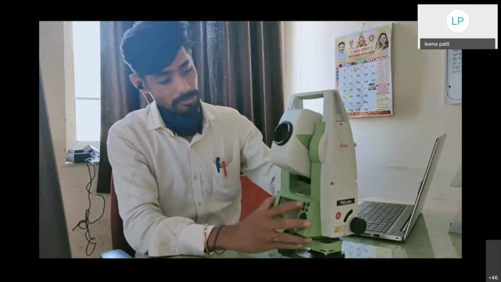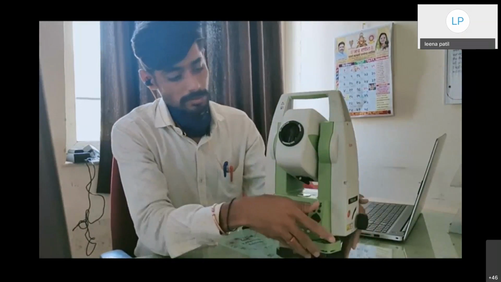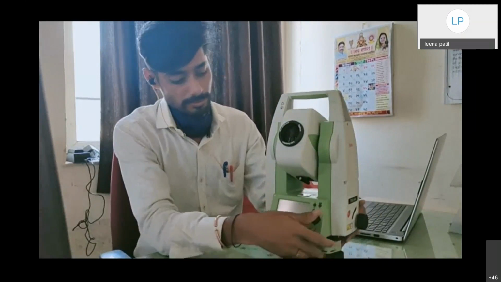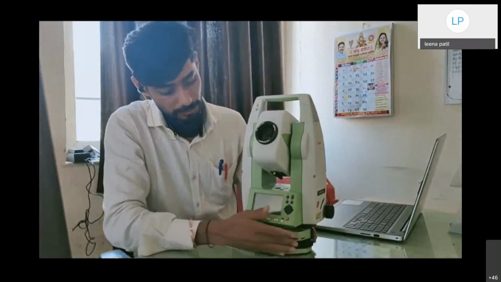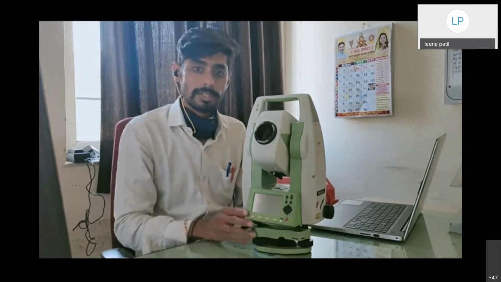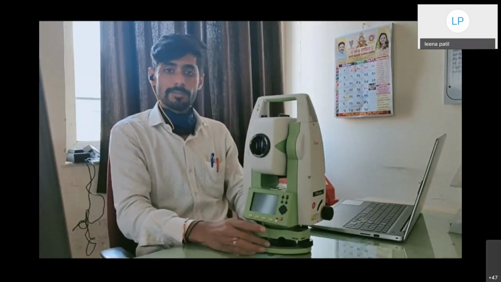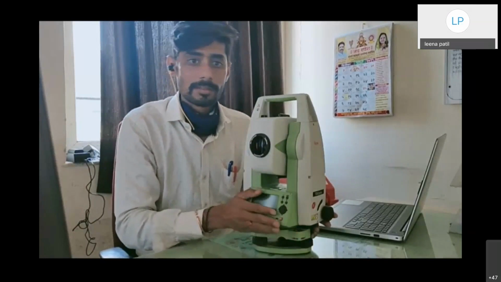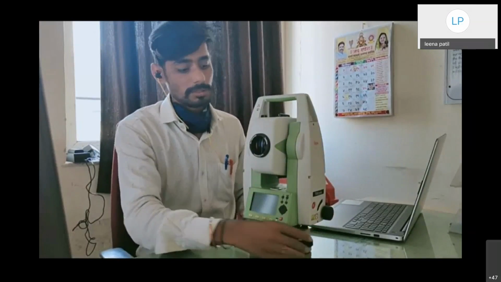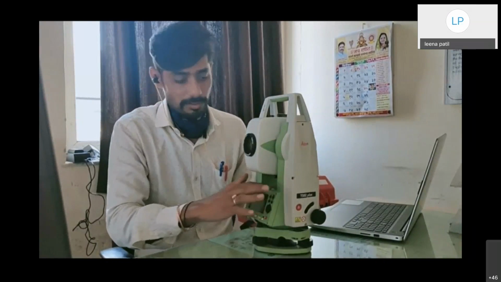Just above the function keys, we see here the leveling tube. This tube is used to level the instrument by using some leveling operations, like by rotating the foot screw. When we rotate this foot screw, this bubble will come to the center. You know how to level the instrument. Just place the instrument parallel to the telescope, rotate the foot screw inward or outward. Then rotate this single foot screw clockwise or anti-clockwise, and see whether the bubble is centered or not. This type of process is used while doing a theodolite survey. A similar process is applied here to level the instrument. This is the level for the instrument.